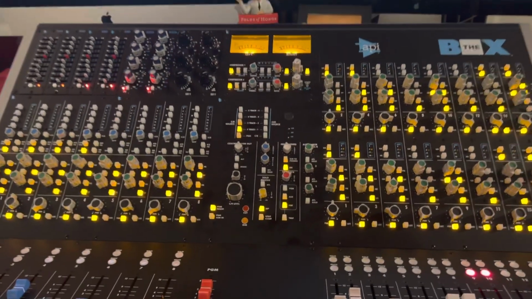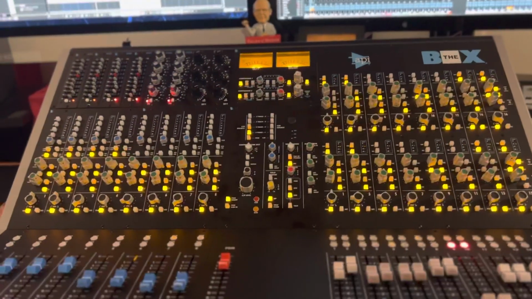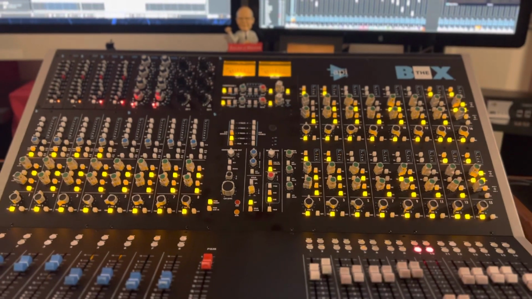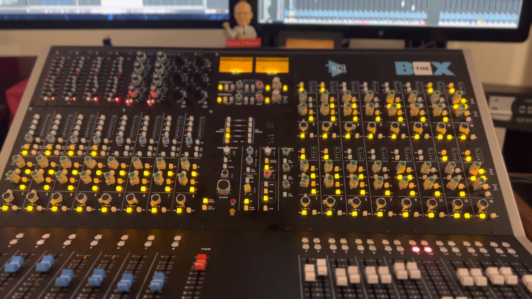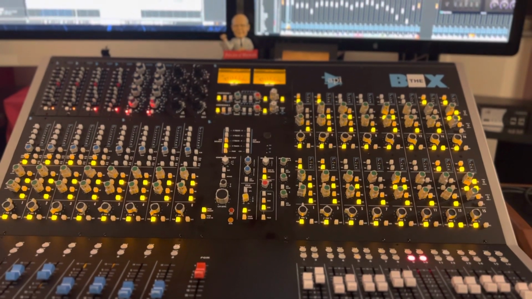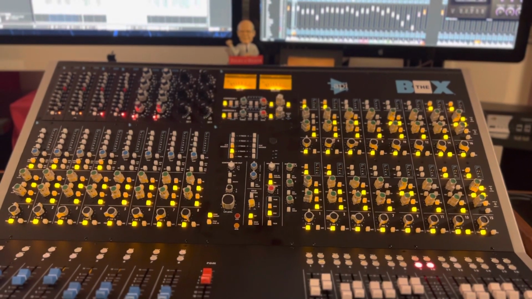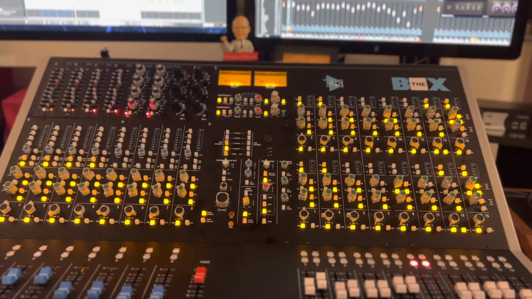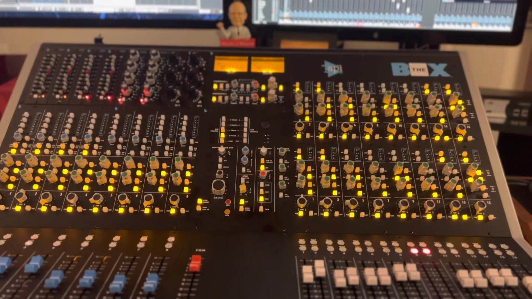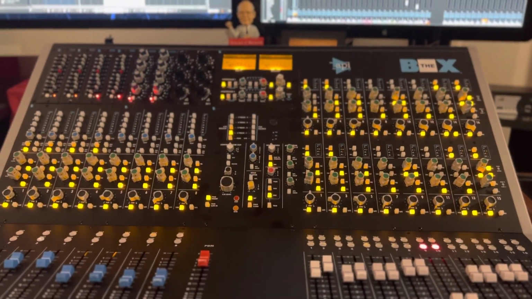The interesting part is, and this is just me working out my workflow for hybrid mixing, because I've been in the box for a long time now, and before that it was just analog. So I've never done both in this way before.